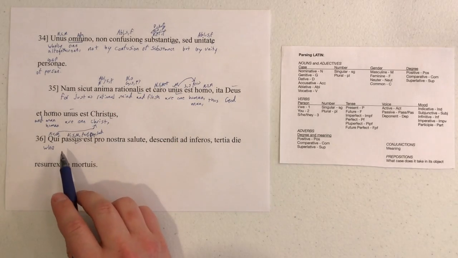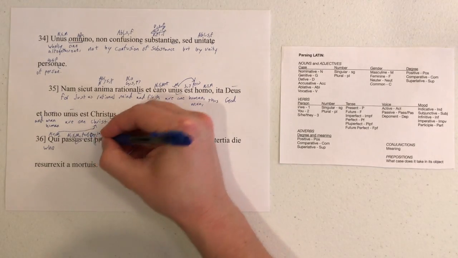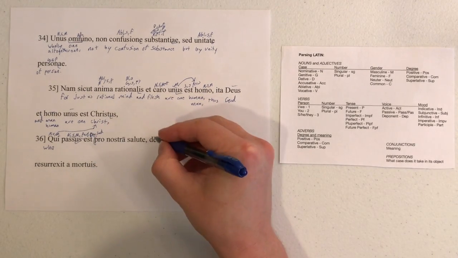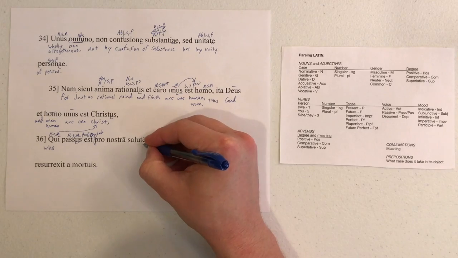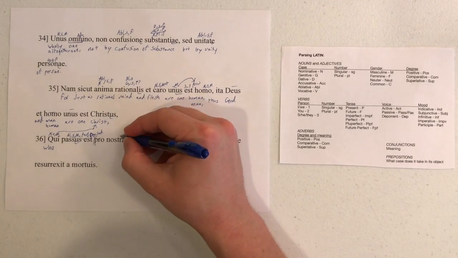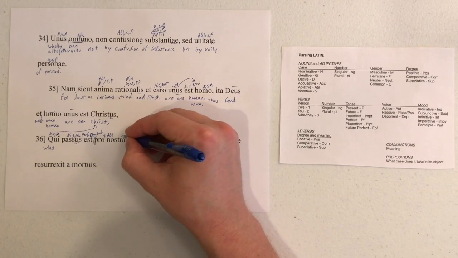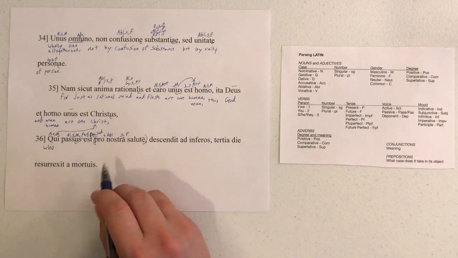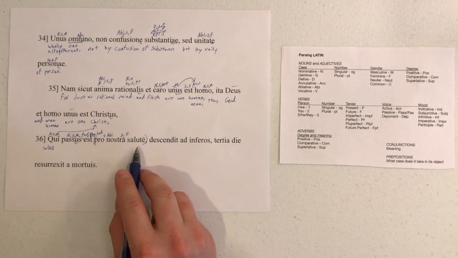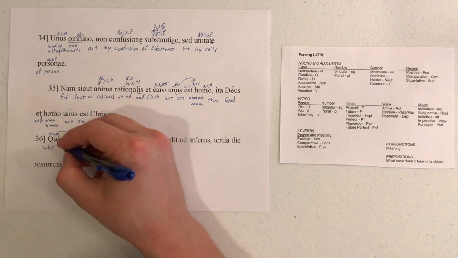Who has suffered, pro, a prepositional phrase there with nostra and salute, and right there because that's a verb. Pro is taking the ablative, singular, and we know feminine because nostra is feminine. Salute is our noun.